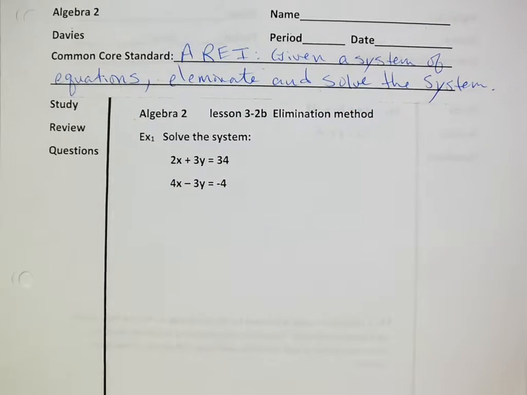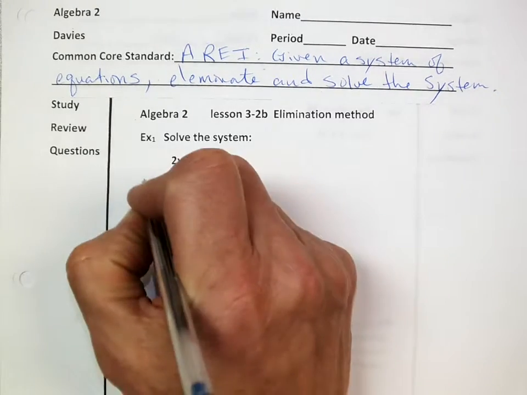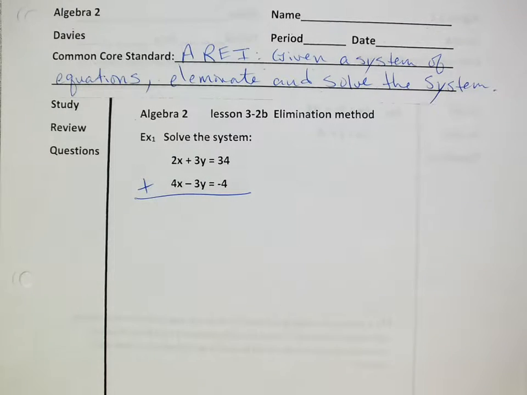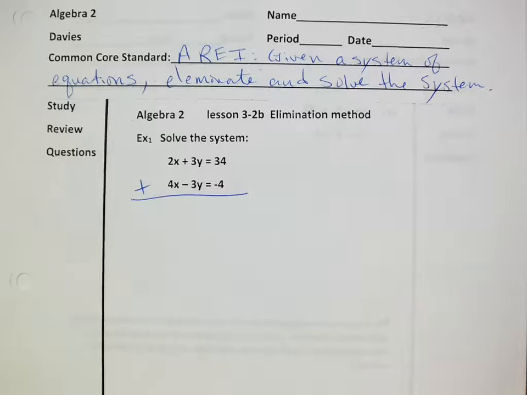So to eliminate means basically we have to get rid of one or the other variable. Now the first example is easy, and I did it. I made it easy on purpose. So if I take a look at the first example, we don't have to do anything. But the whole reason I like this example is because it gives you the impression what we're going to do is add. I mean, we're going to add straight down. And when I see this, I get the 3y and the negative 3y. And if I add straight down, they're gone, right? The y's disappear. So they're eliminated.